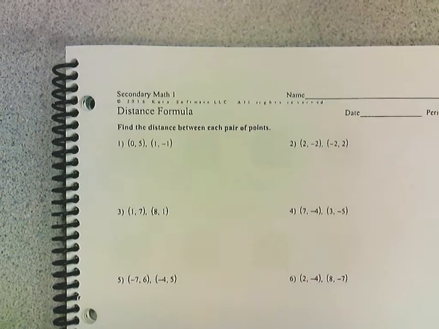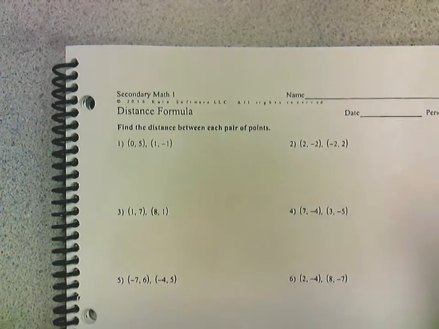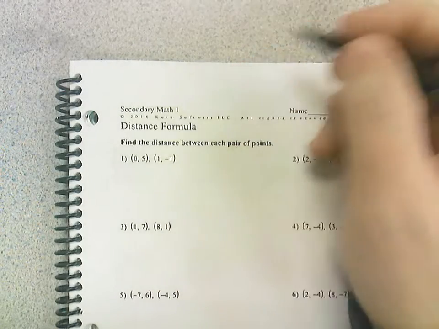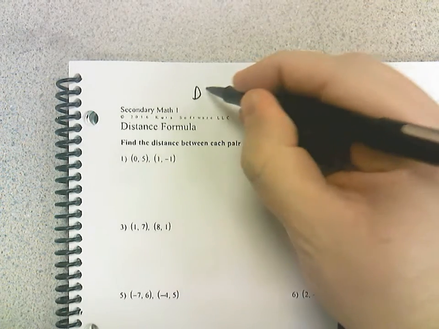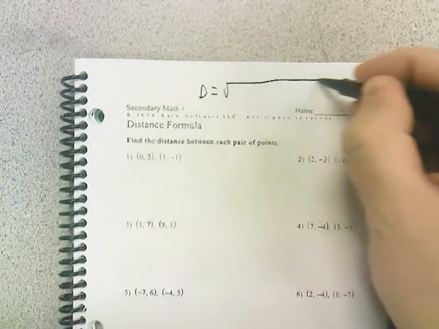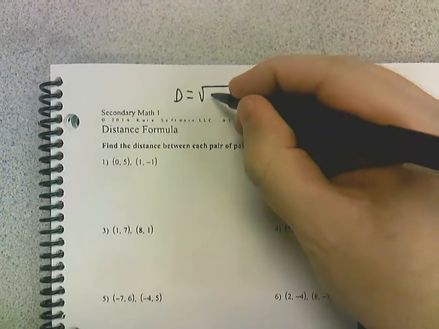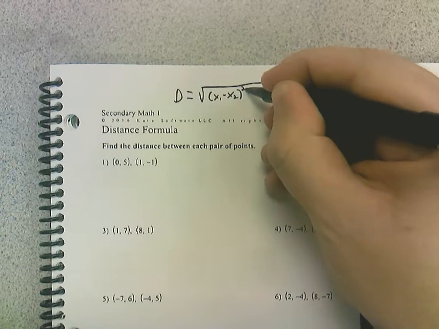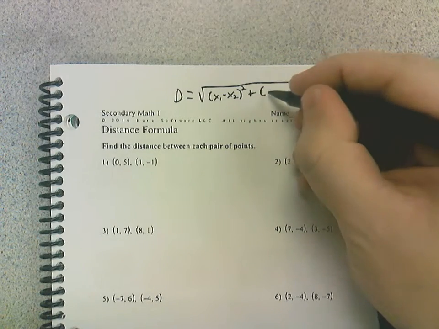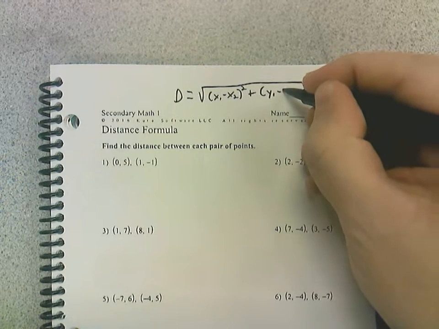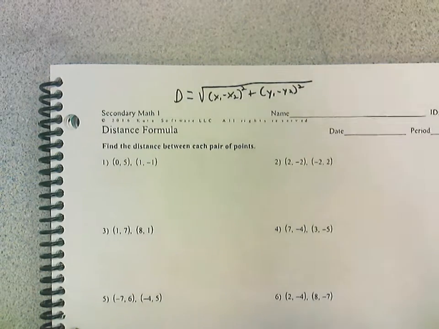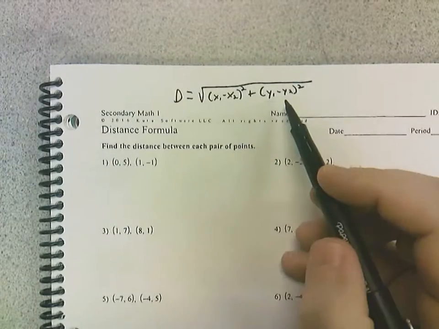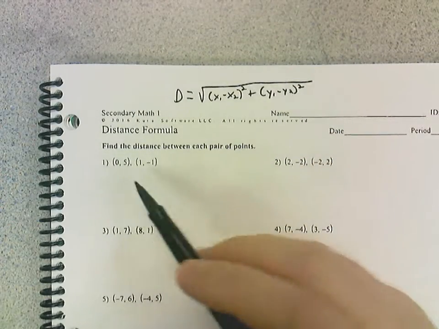All right, today we're going to be talking about the distance formula. The distance formula is just a variation of the Pythagorean theorem. Basically, the distance formula itself is stated as such: the distance is equal to the square root of (x1 minus x2) squared plus (y1 minus y2) squared. And basically all this is doing is finding the distance between 2 points.